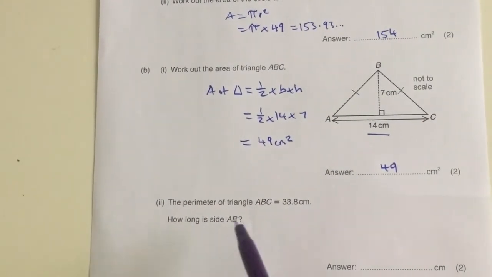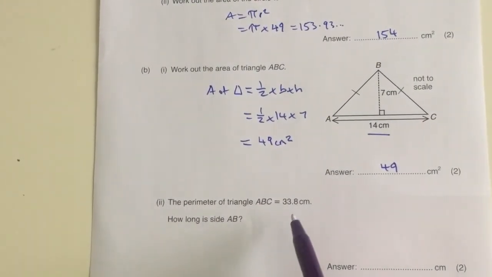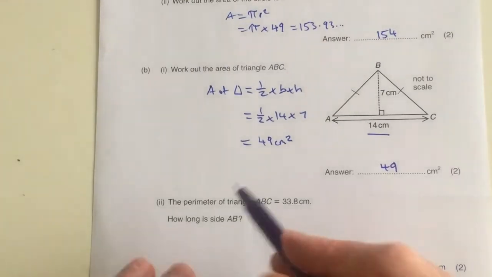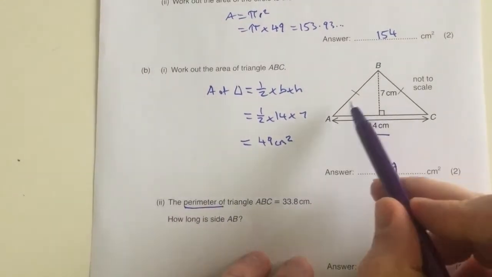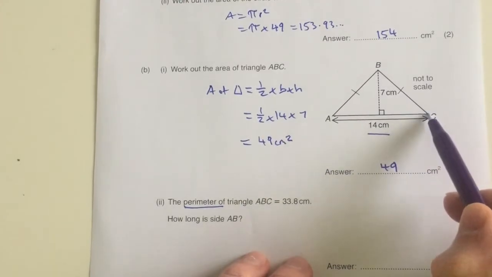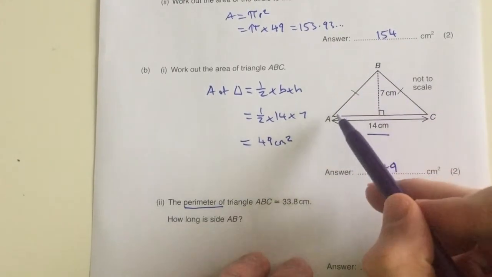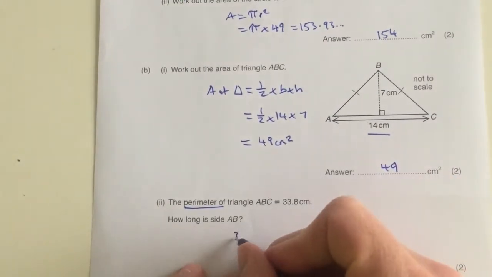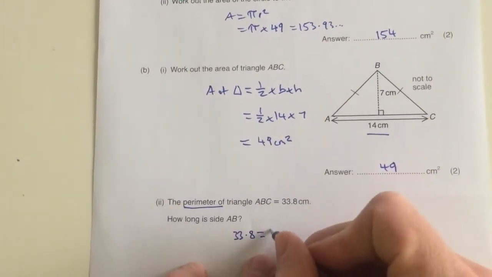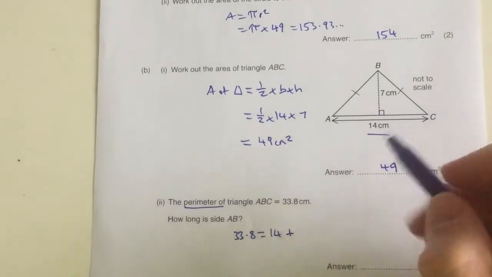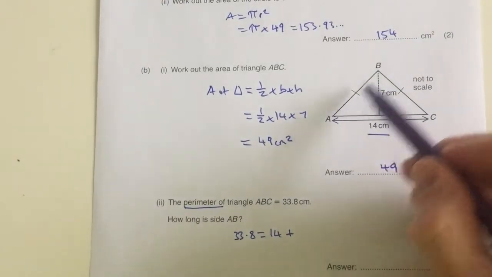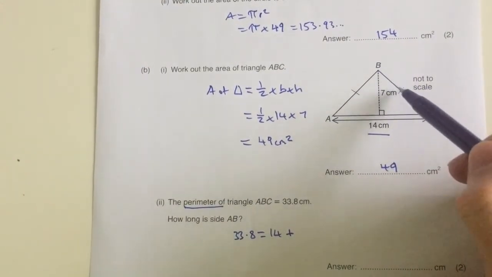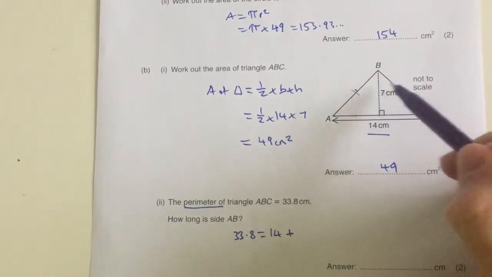And then lastly, the perimeter of the triangle ABC is 33.8 centimeters. Think what perimeter means. It's the length walking around the shape, so 14 plus this plus that equals 33.8. So 33.8 is the same as 14 plus AB and BC, but actually they're the same. Isosceles, it tells you that they're the same length.